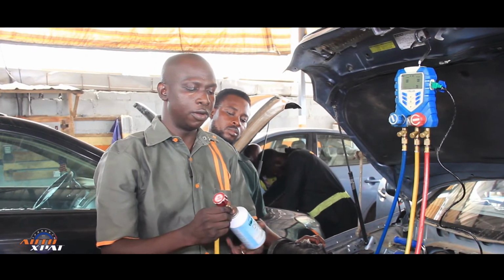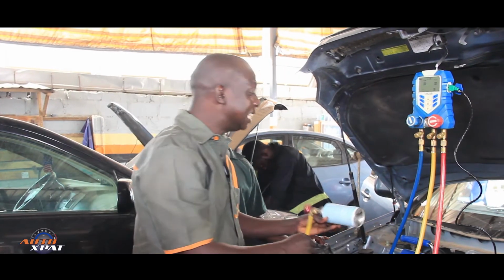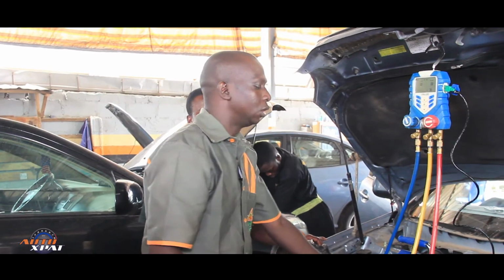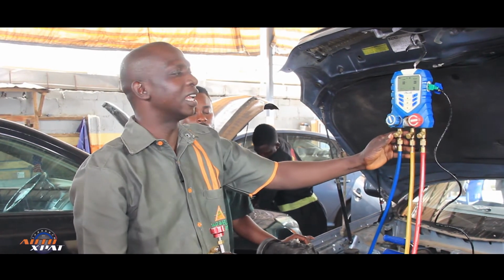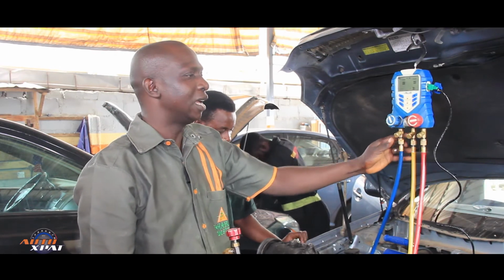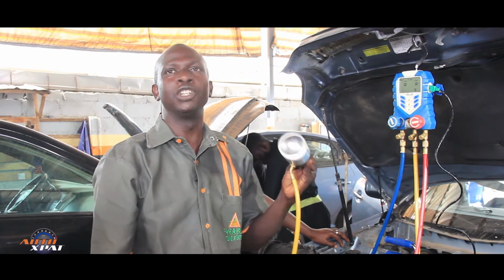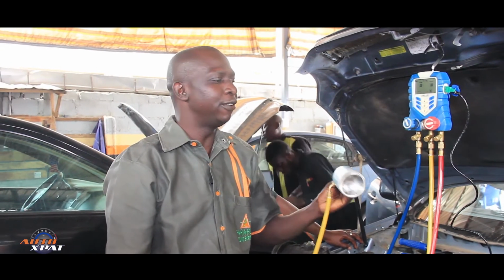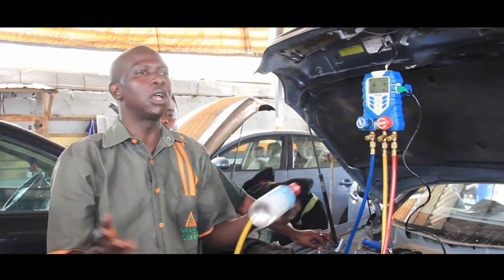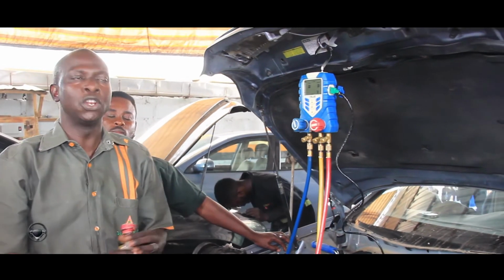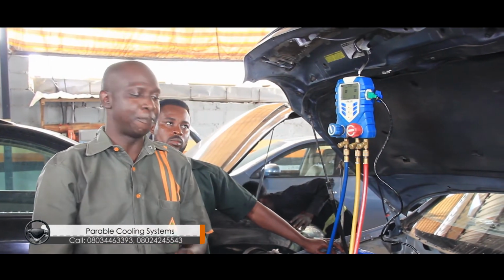this is my connector, this is my gas opener. When you do that, it is then that you are set to fill the car AC with the refrigerant. However, there is a minimum quantity required for every air conditioner unit. You don't just say, okay, put 2 cans, put 3 cans. No, there is a gauge. That's one of the secrets of our profession.